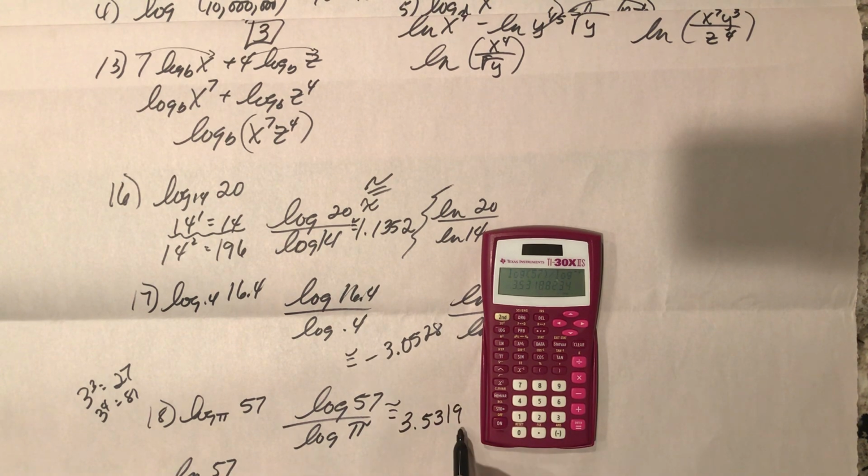3.5319, if you round that 8 up to a 9. So somewhere between 3 and 4, we got somewhere between 3 and 4. You can do it with natural logs, you get the same exact answers. Imagine you figured that out by now.